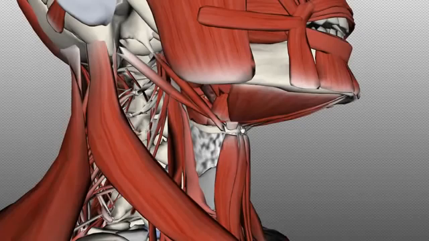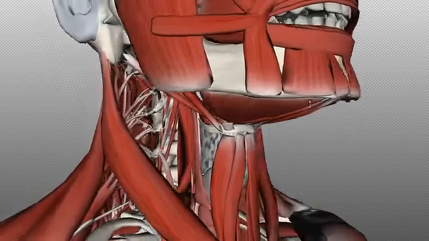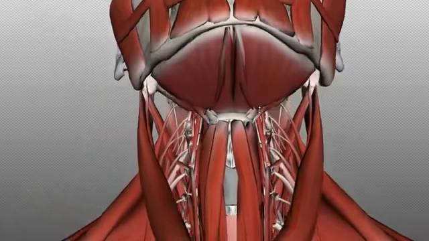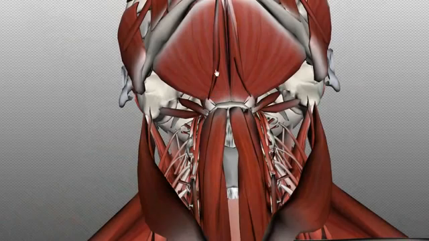So the next muscle is the mylohyoid. I'm just going to rotate the model around and we're going to look at it from underneath. So you can see the digastric muscle. It lies inferior to the mylohyoid, which is this fan-shaped muscle here. This muscle forms the floor of the mouth, and this muscle can elevate the hyoid bone. It's attached on the inside surface of the mandible, and it originates on the mylohyoid line on the mandible, and it inserts onto the hyoid bone.